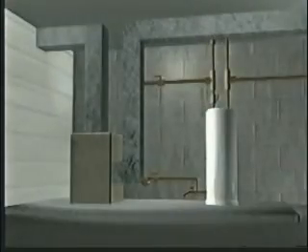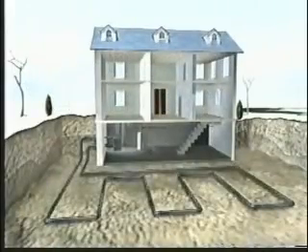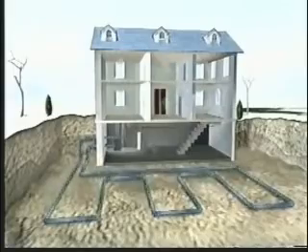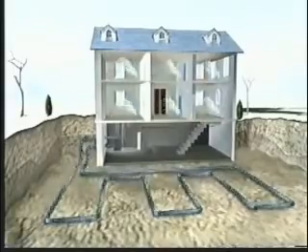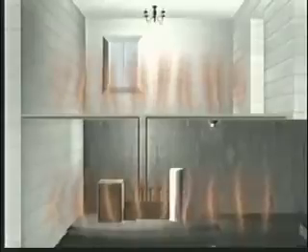A geo-exchange system is made up of three components: a heat pump, usually located inside the building where it's protected from the environment and vandalism, an underground heat exchanger to act as a heat sink to store energy in the earth when cooling, and to extract energy from the earth when heating, and a distribution system such as air ducts or hydronic radiant floor tubing to provide comfort control for the building space.